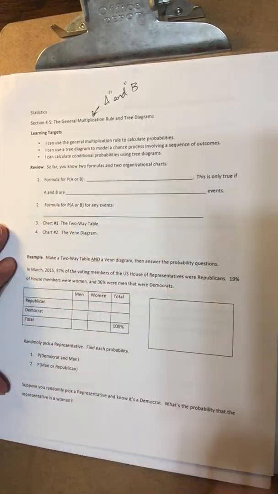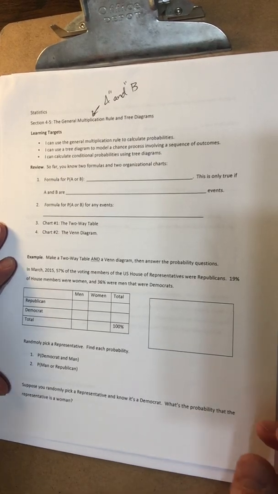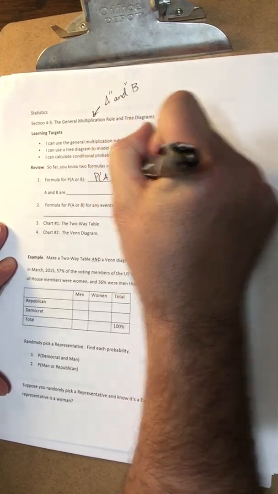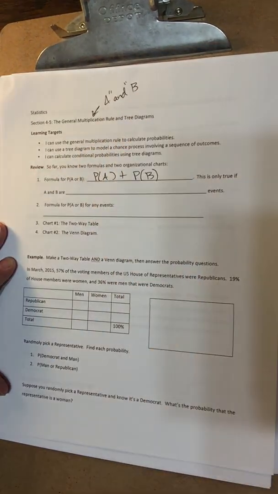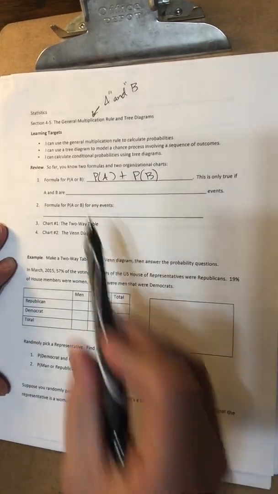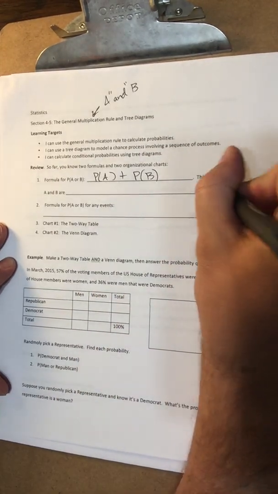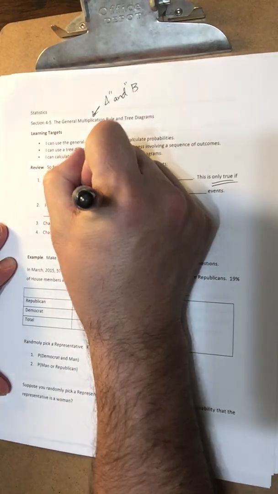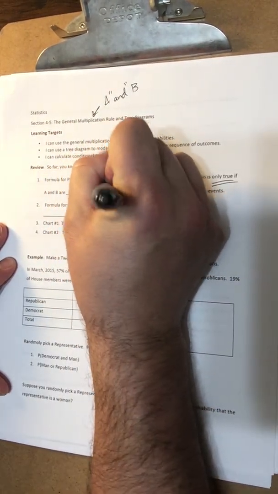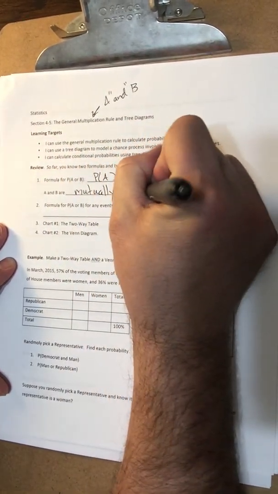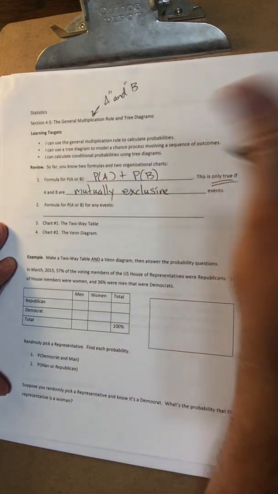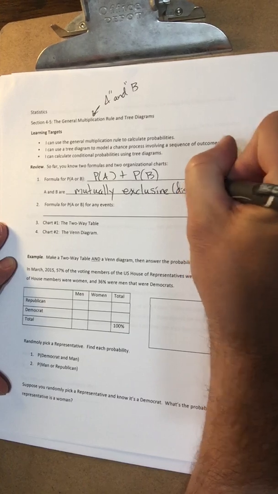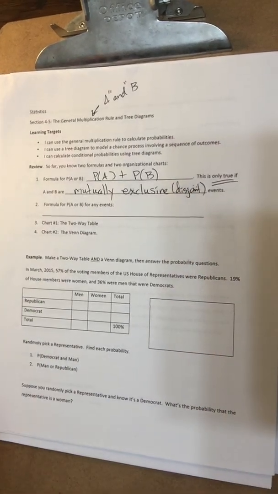Okay, here we go. Review. So far, two formulas and two organizational charts. The formulas are the probability of A or B is the probability of A plus the probability of B. I'm allowed to add the two probabilities, but it's only true under this one condition. If A and B are mutually exclusive. And unfortunately, there's another word for that. Disjoint, so you have to know one more word, and I'd rather you didn't have to. There's plenty going on as there is.